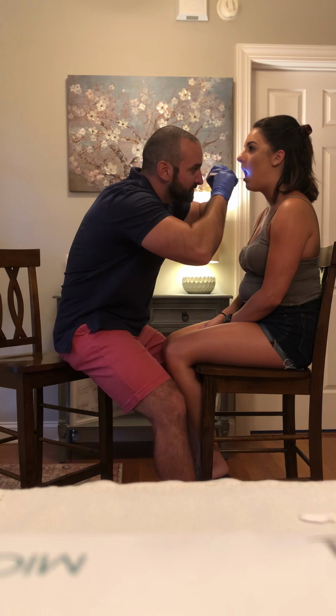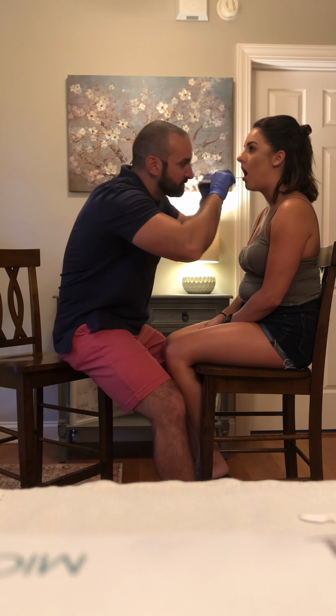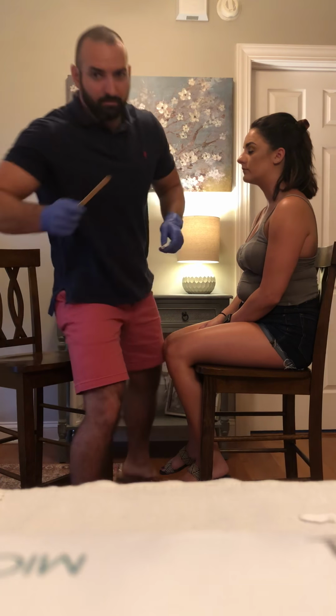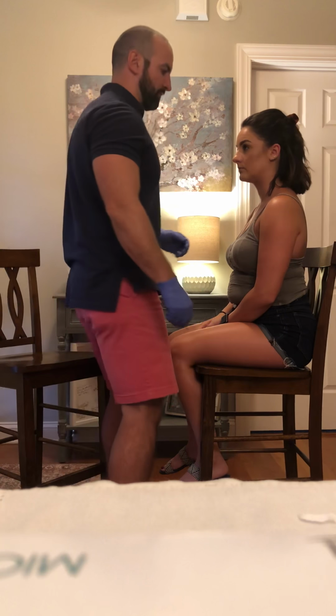I can see her tonsils. They're +1. No exudate or anything, and no postnasal drip that I can see. Let me get rid of this tongue blade and this light. All right, and finally I'm going to move into the neck and the throat.